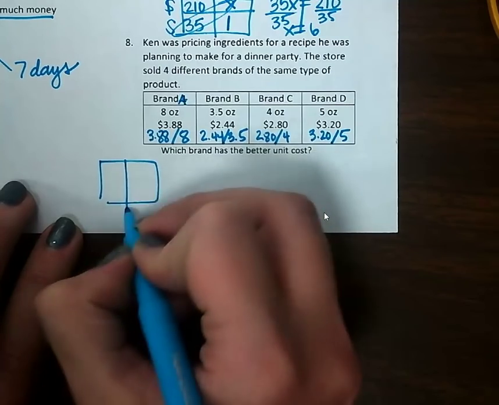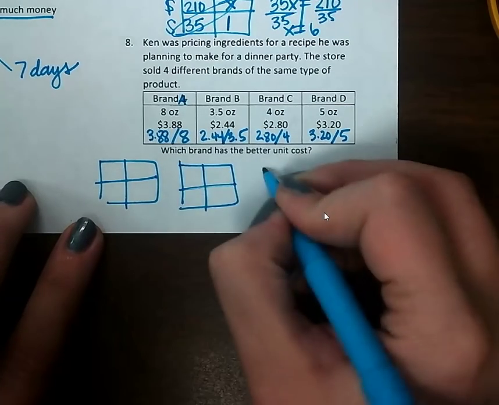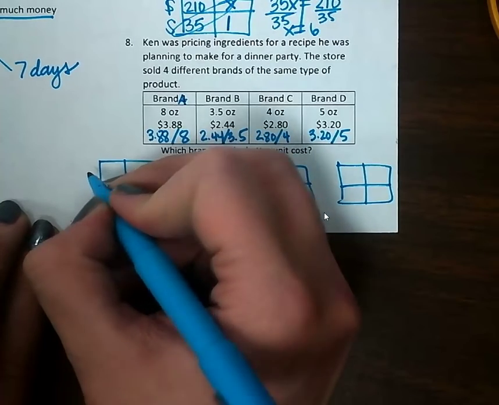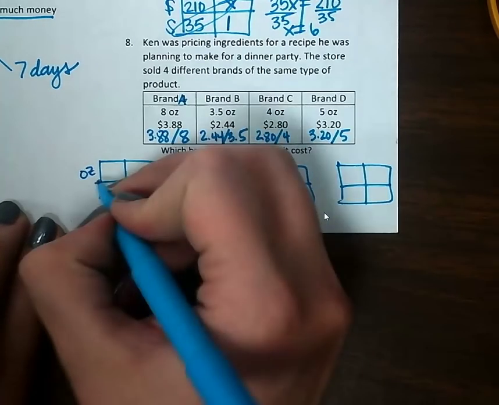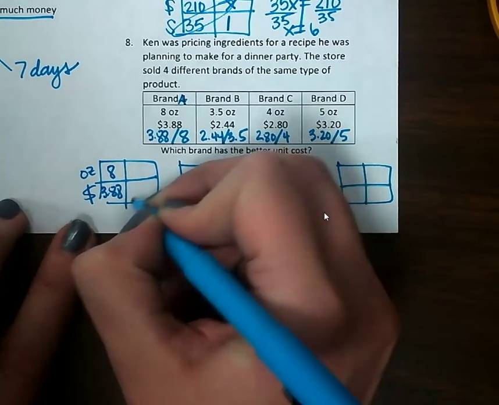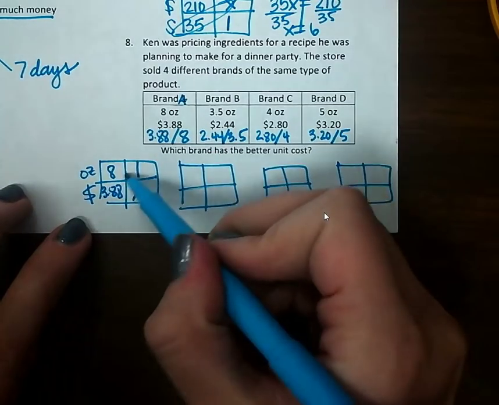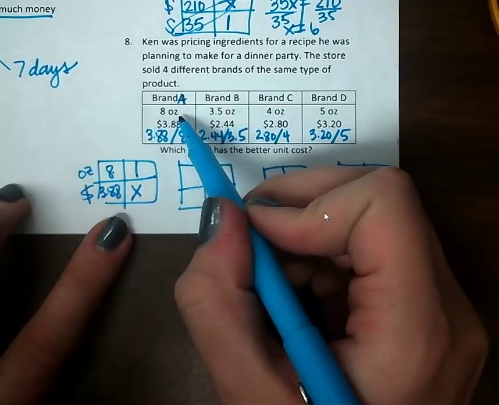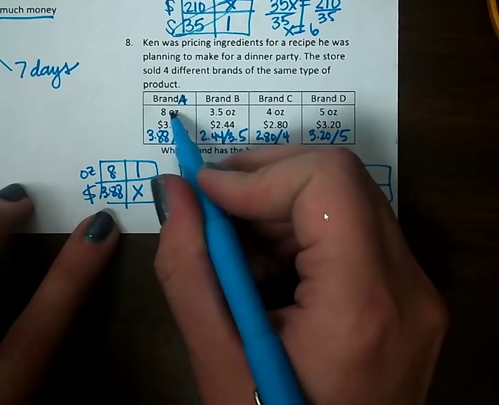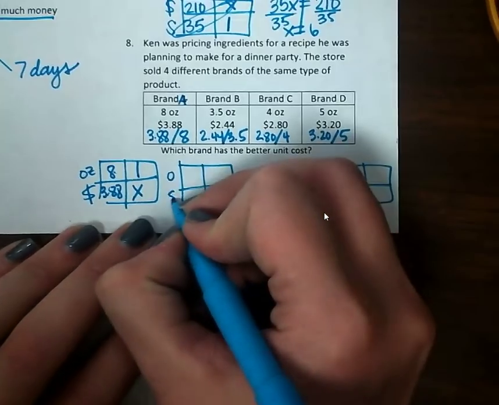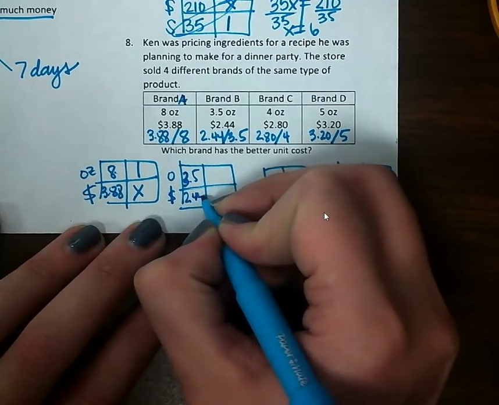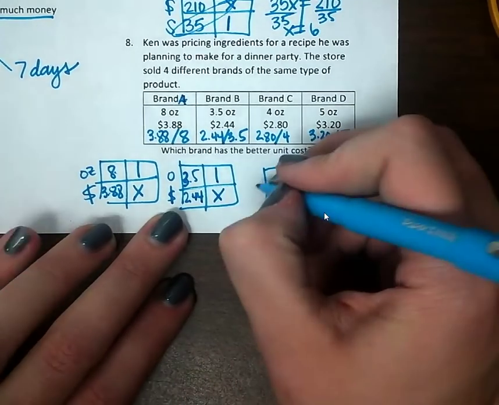Now, a lot of you would rather set up 4 boxes. And if you did that, you literally would be doing exactly the same thing. So we've got ounces and dollars. So we have 8 ounces for $3.88. How many dollars for 1 ounce? When you solve this box, all you are doing is that division, 388 divided by 8, which is what ends up happening right here. Same thing, ounces and dollars. We have 3.5 ounces to 244. How many dollars for 1 ounce?